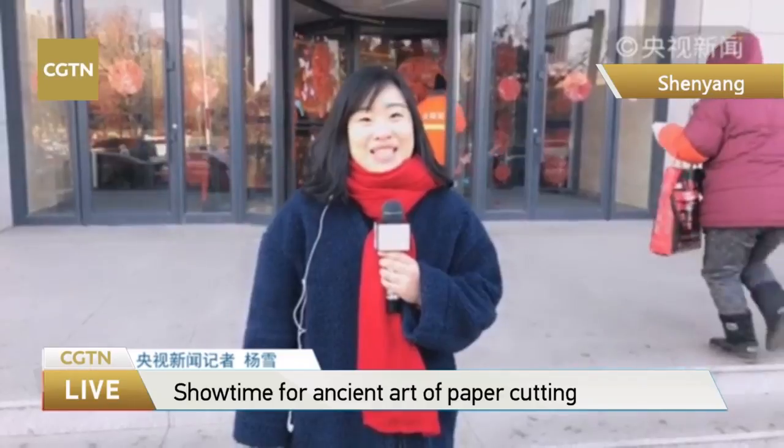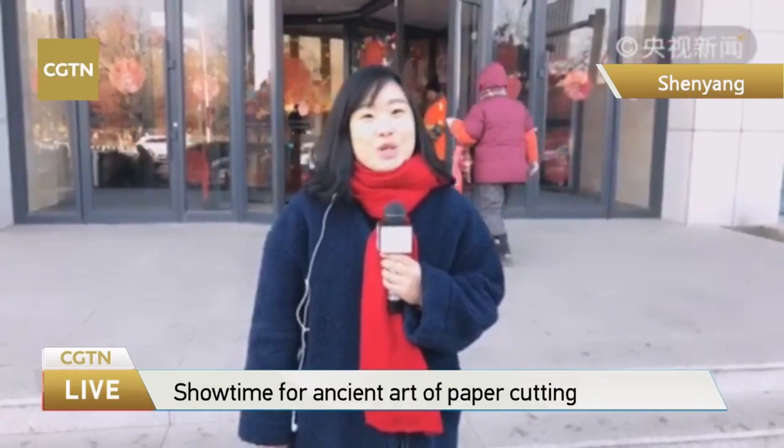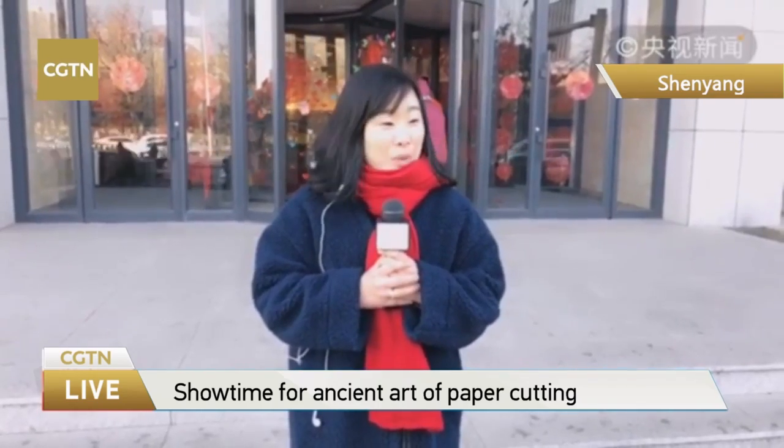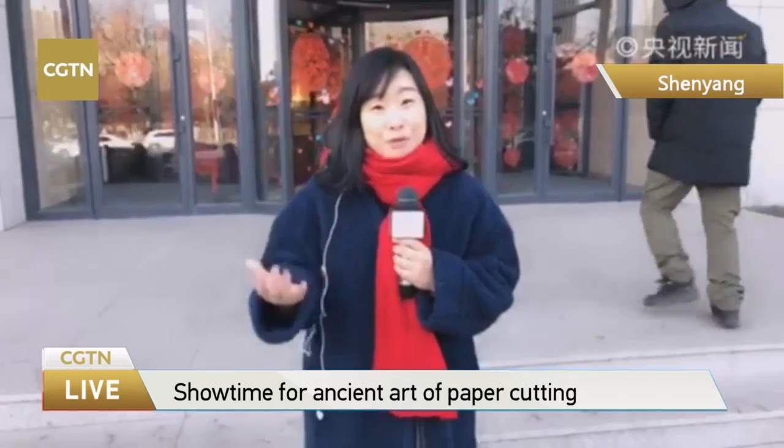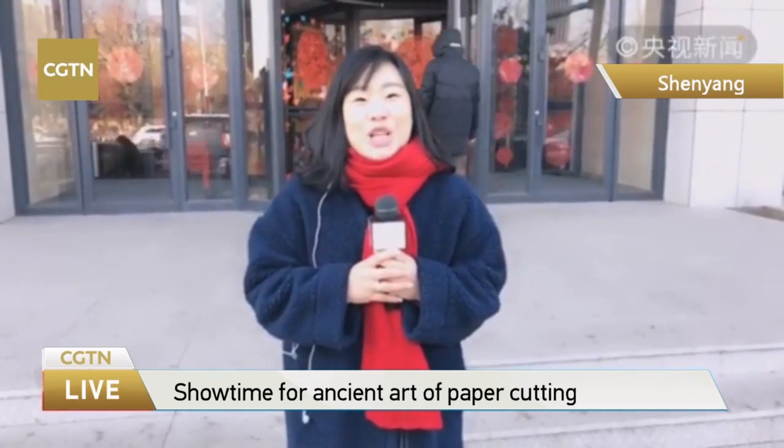Now we'll give you a live streaming through CCTV mobile app and other platforms. So we're pretty much close to the Spring Festival. Have you prepared your Spring Festival goods? Maybe you're still busy preparing the window.